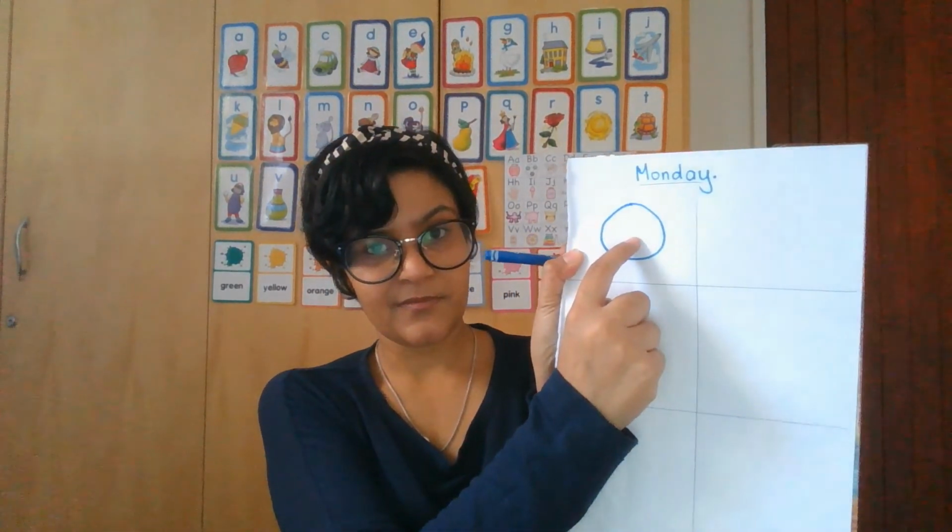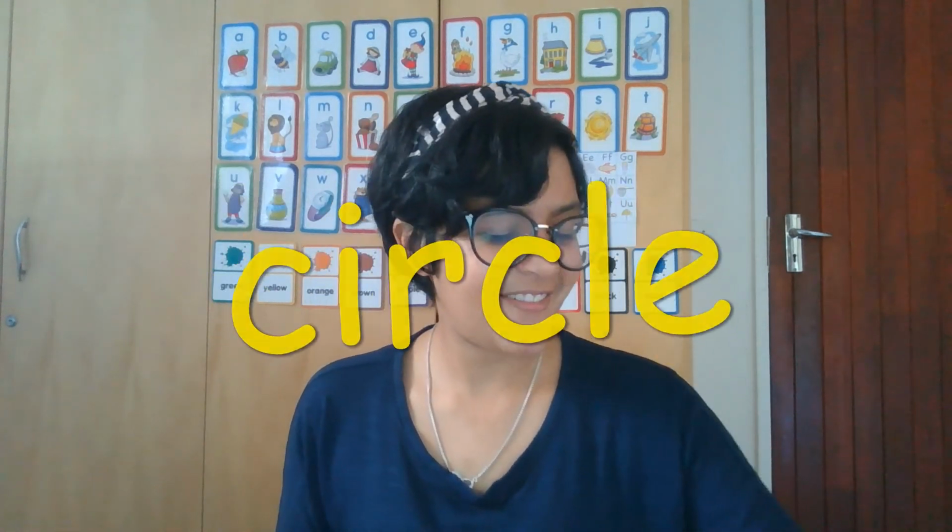So you'll look at the workpack and you are going to draw the picture in each block. So in the first block, there's a picture of a circle. So what are you going to draw? Good. You are going to draw a circle. Right? And then underneath it, you are going to write the word circle.